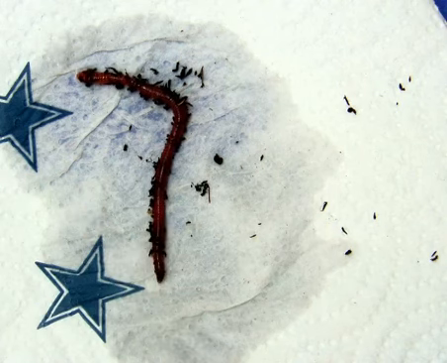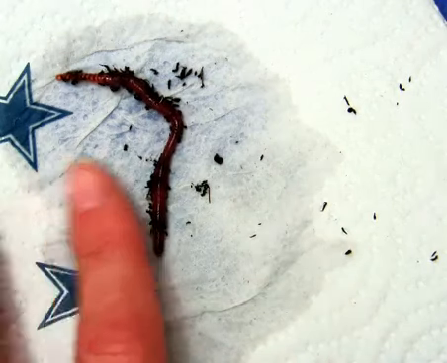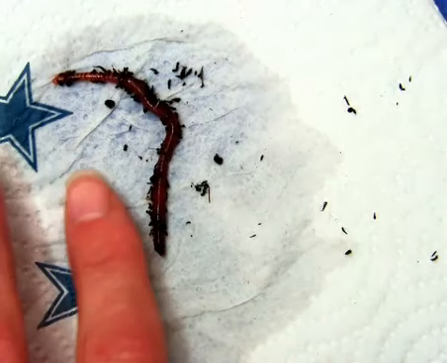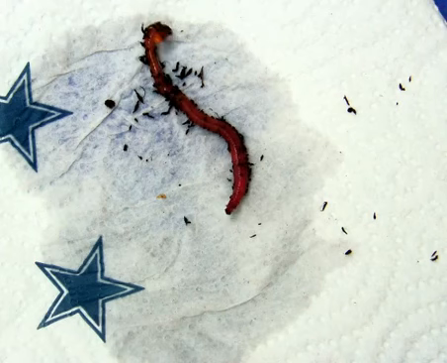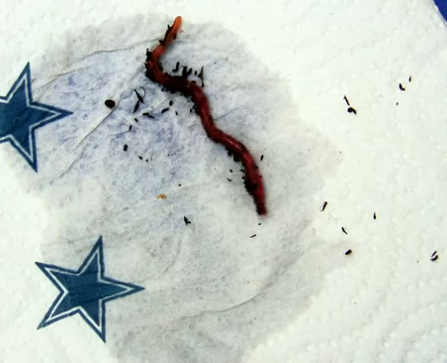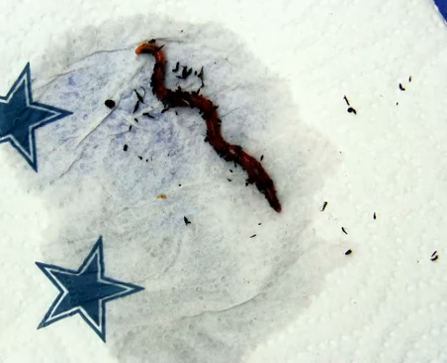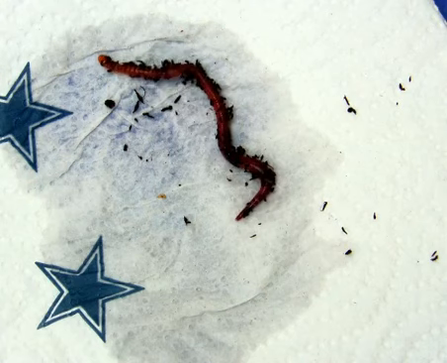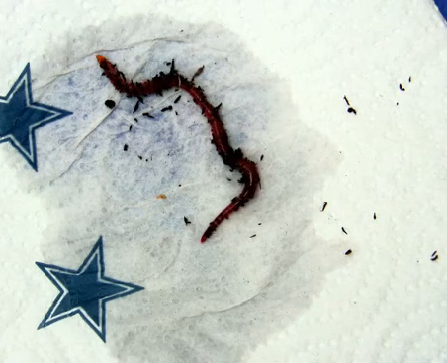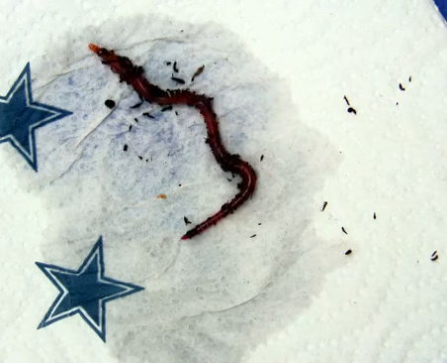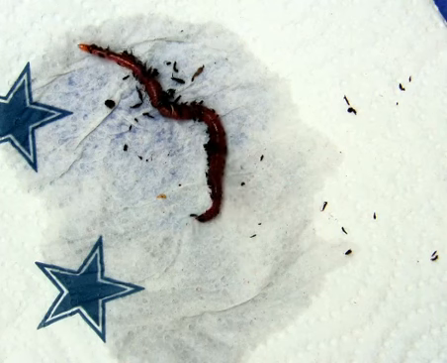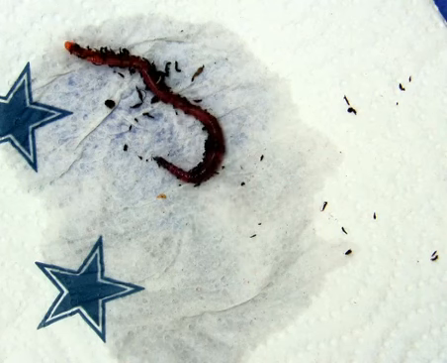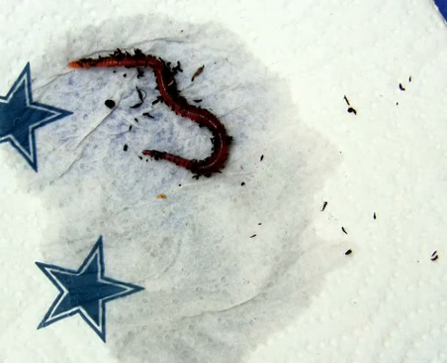This darker side is the dorsal side of the animal. If we flip him over here, the lighter side is the ventral side. He's not going to be too happy, and he quickly rights himself. Watch for a minute and describe how the earthworm moves.